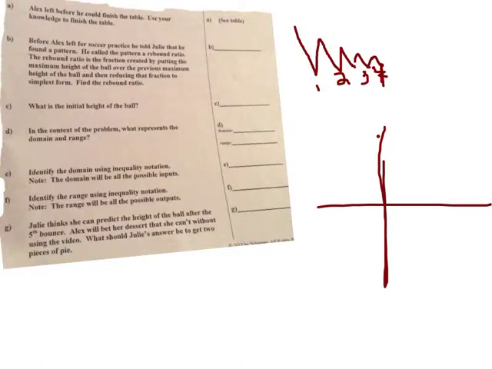If I draw a graph and I label the axes, what am I going to label the x? And what am I going to label the y? Well, the y is going to be the height of the ball, right? And the x is going to be the number of times it bounces. In this way, the domain is the number of bounces, and the y, the range, is the height of the ball. So that's what you're going to put there.